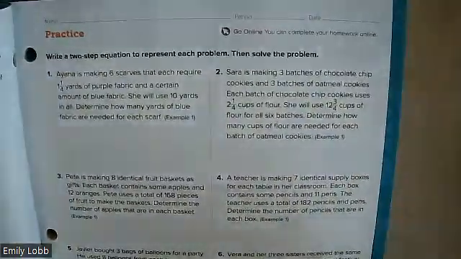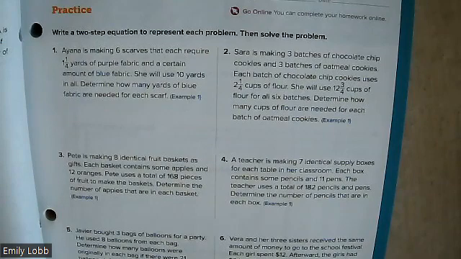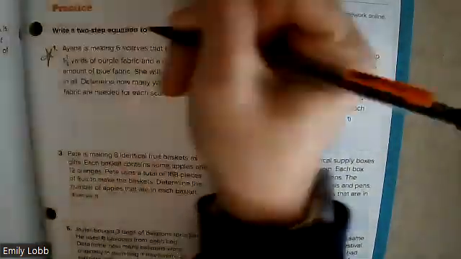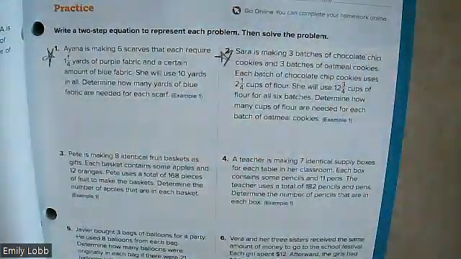Now we get lots of practice. So I would say you can set up 1 and 2. Don't worry about solving.